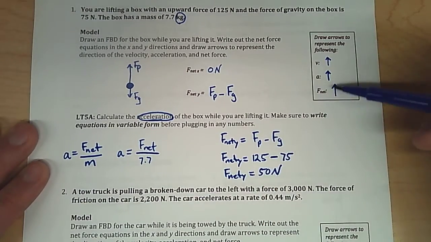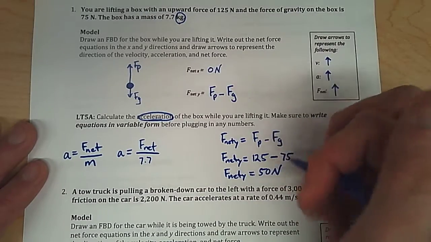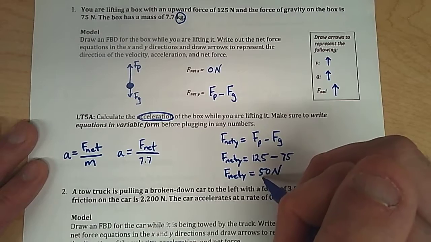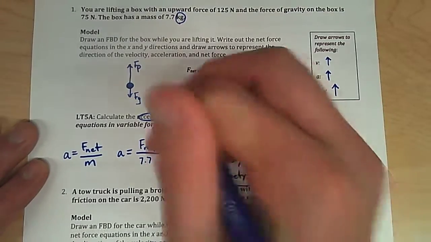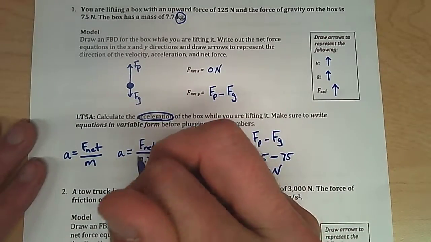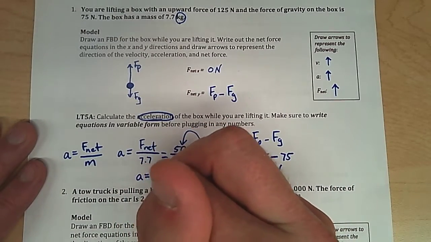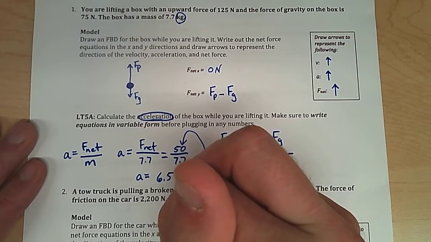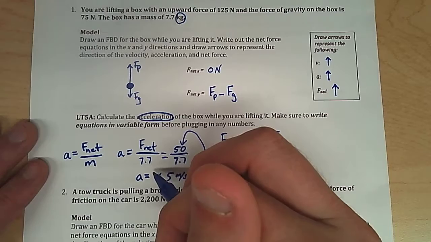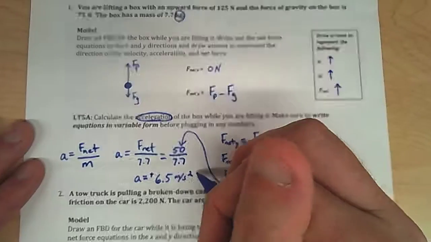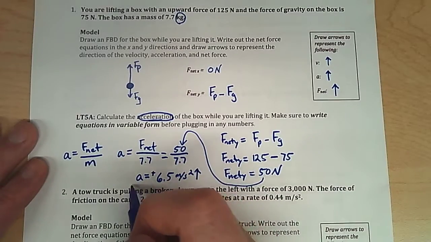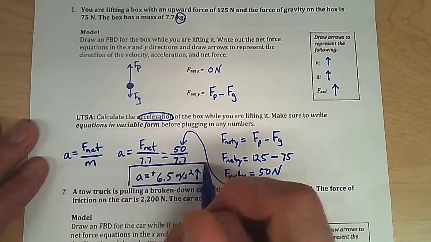And it's positive, which goes along with this idea of pushing up, in this case my net force going up. So I'm going to take this number and plug it into my net force. So now it's 50 divided by 7.7, my mass, and I'm going to get an acceleration of 6.5 meters per second squared. Now, since this is a positive number, I could put a positive here, I could have it going up, which again agrees with what I have drawn here conceptually. This is how I would solve this problem.